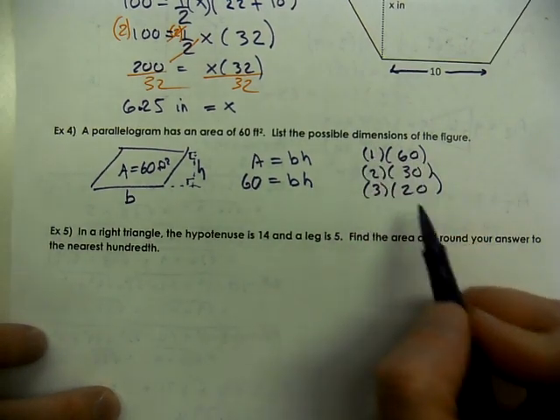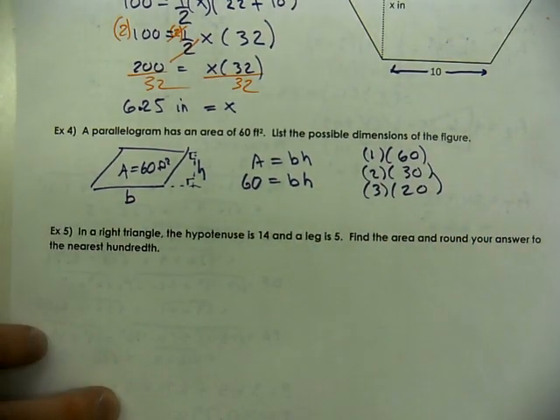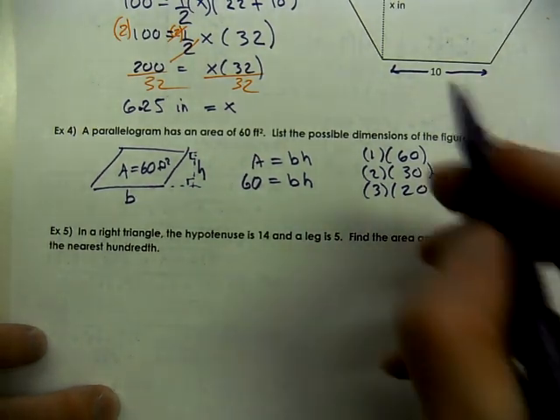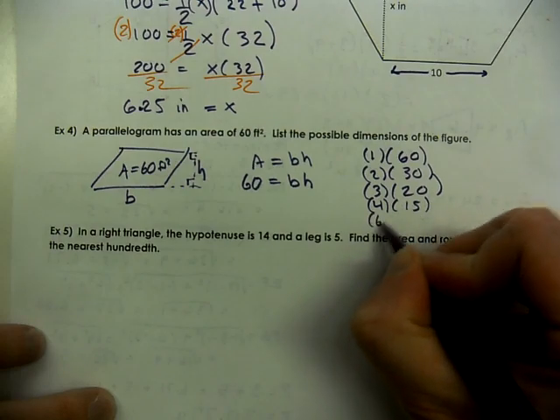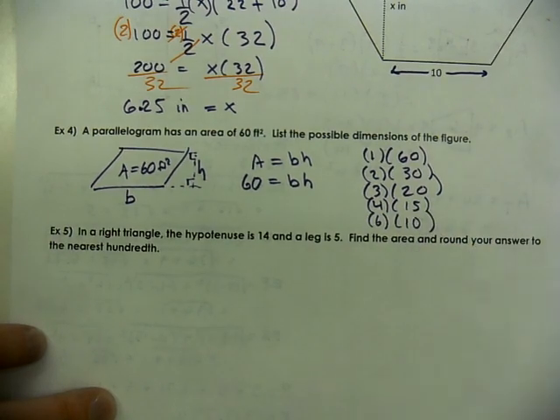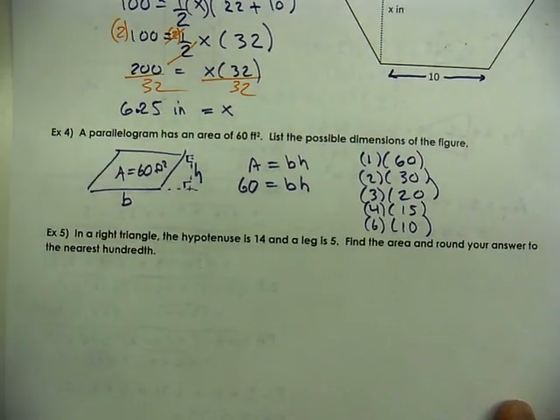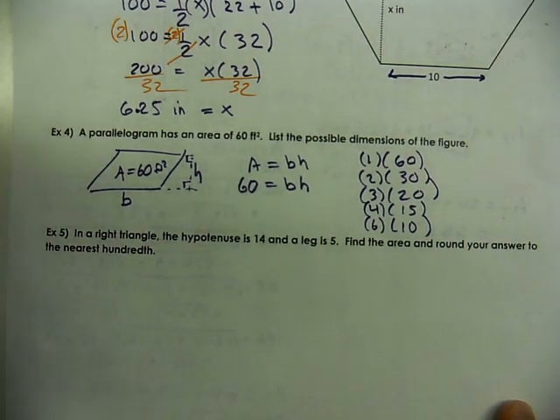So there's some others as well, like 6 times 10, you might recognize that one, 15 times 4. So we have a few others. I don't know if I have them all listed here, but I think we could probably get most of them with that list right there. So there's your list of base times height. Let me know if I missed any. We should be able to find some others too.